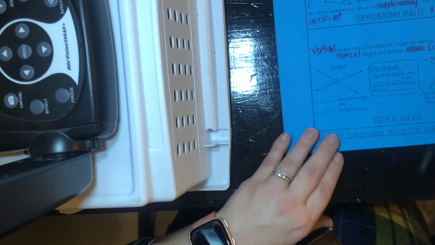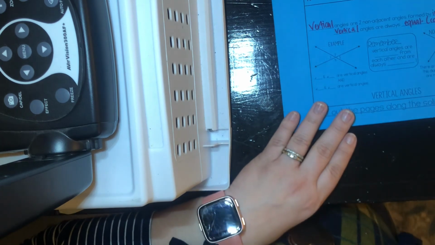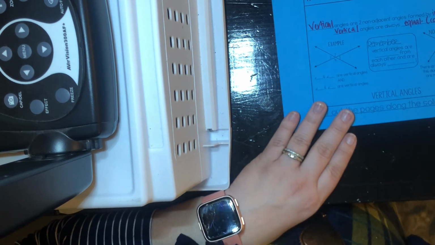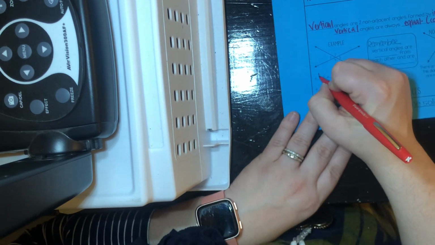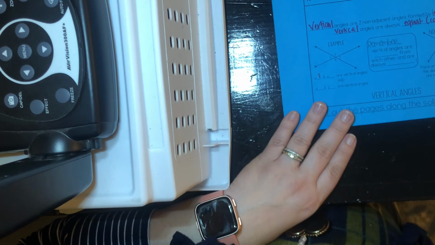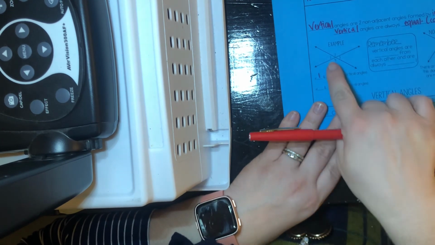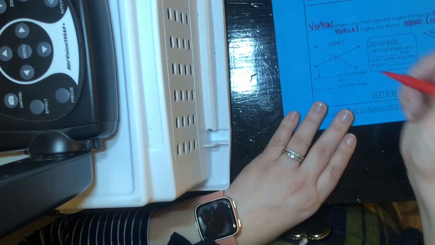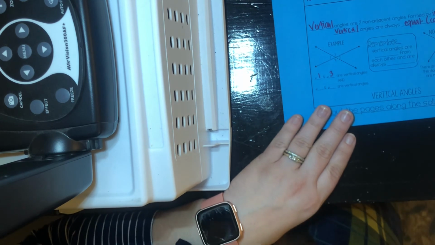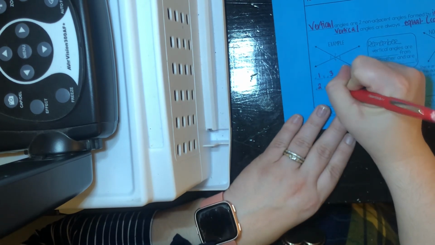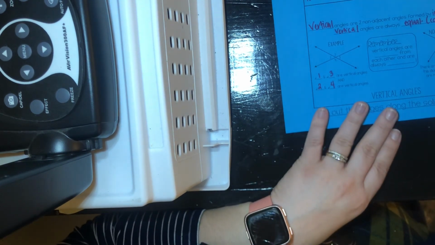All right, so let's look at this first example. We're looking for the ones that would match together that are across from each other. So what number is across from angle number 1? So here's 1, 3. Very good. All right, and what else is across from each other? 2 and 4. Very good. Okay, so remember, we'll do that one last.